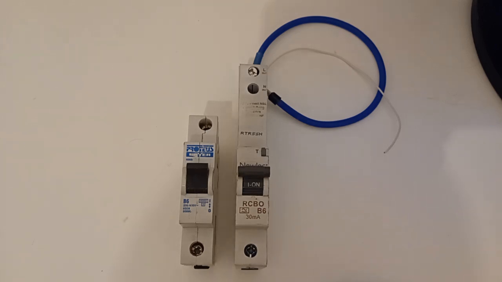The second is the magnetic trip, which is short circuit protection. That uses an electromagnetic coil. During a short circuit, high current flows, the magnetic field becomes strong and trips the breaker basically instantly.